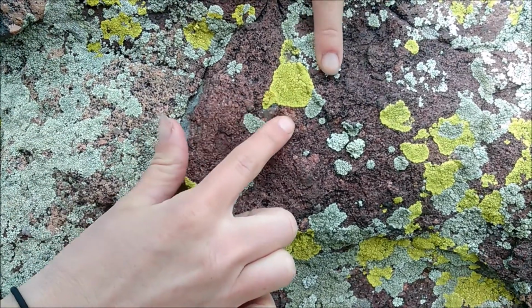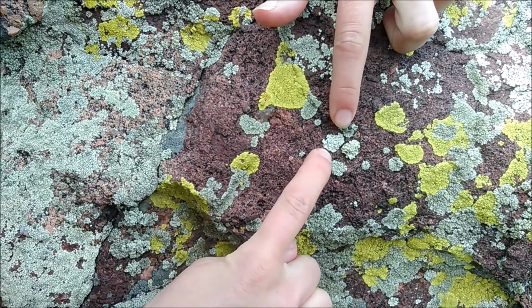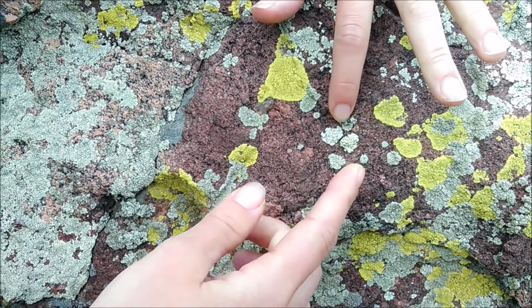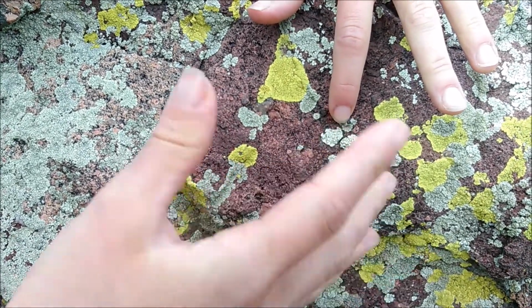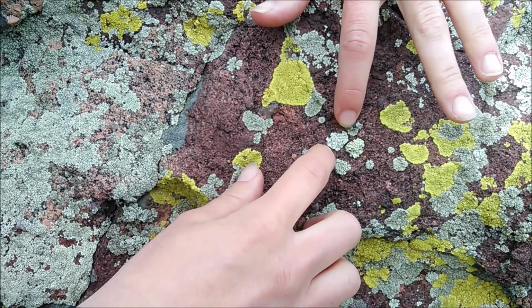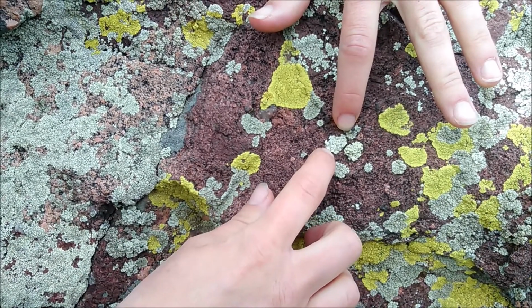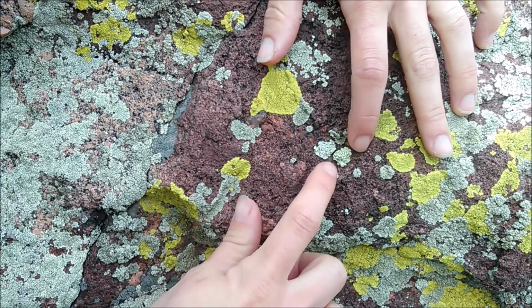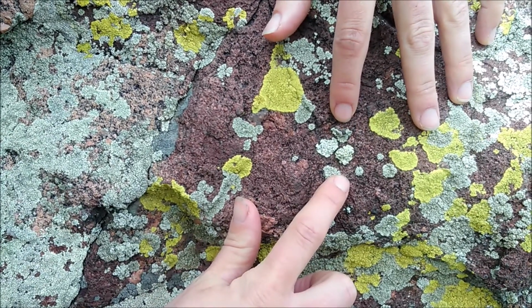If we move over just a little bit, you can see these lichen, which are called foliose lichen. They tend to have more in the way of what you might think of as foliage. It's not quite the same thing. Fungus and algae are a little bit different than our other vascular plants. But you can see they're leaf-like, and they protrude from the surface of the rock just a little bit more.